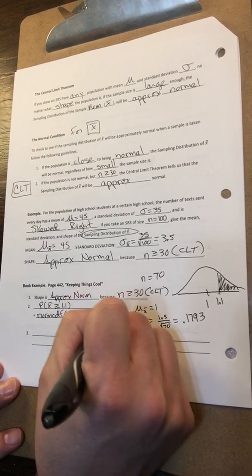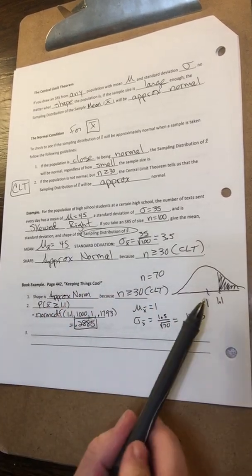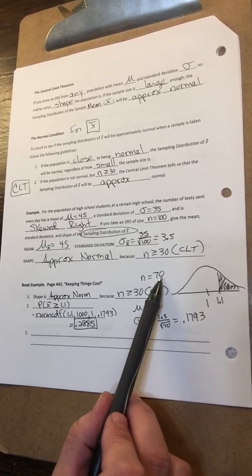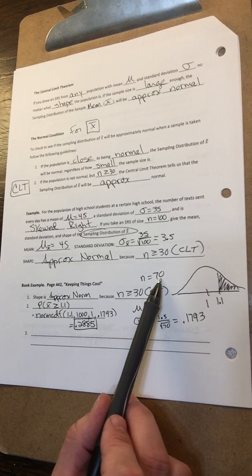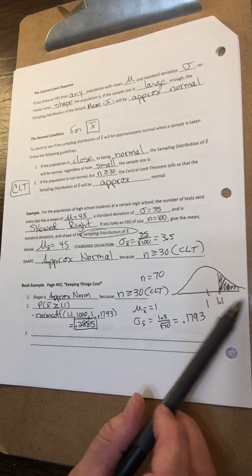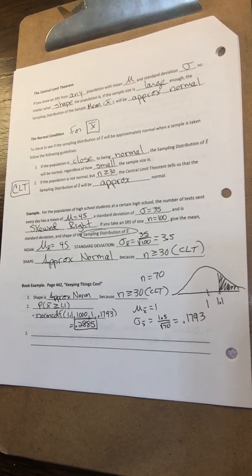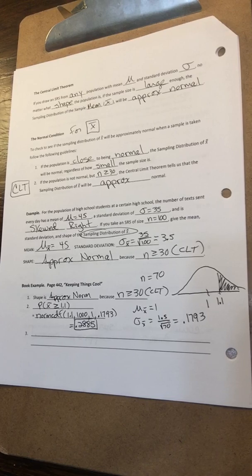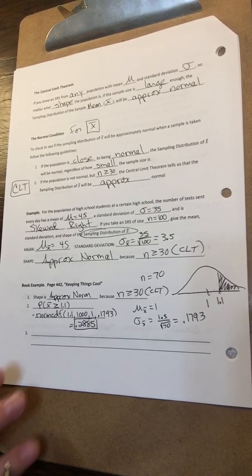0.2885. That's the probability that when the mean is 1, I take an average of 70 different times where technicians went out and worked. I keep track of their time. I take an average of all 70 of those. The probability that it's bigger than 1.1 hours is 0.2885. The last question was, based on your answer to the previous problem, did the company budget enough time?